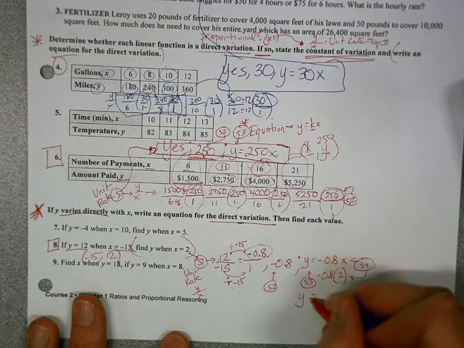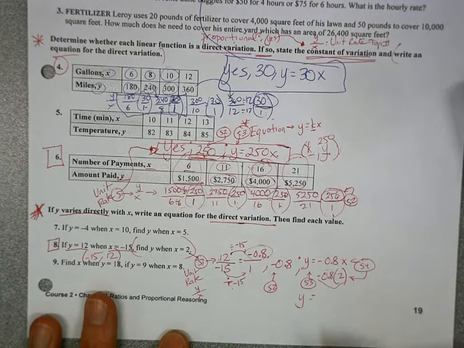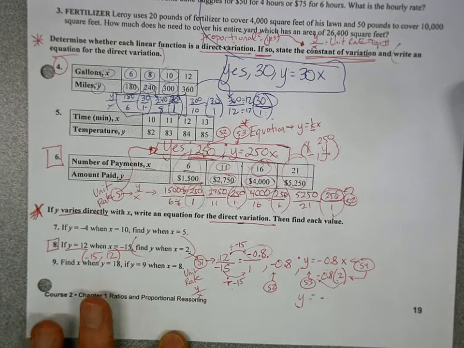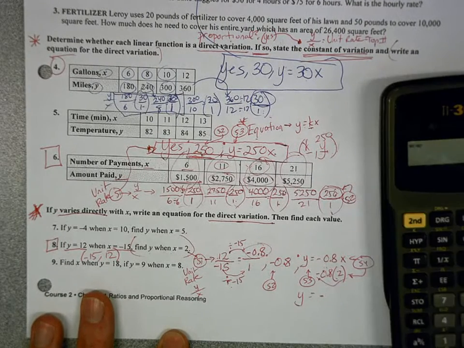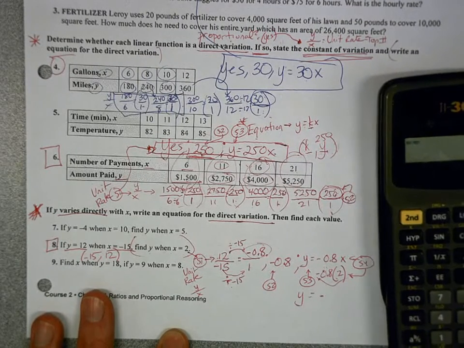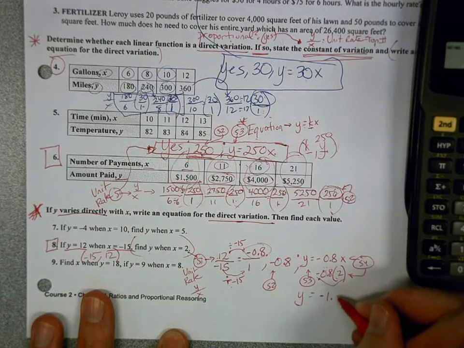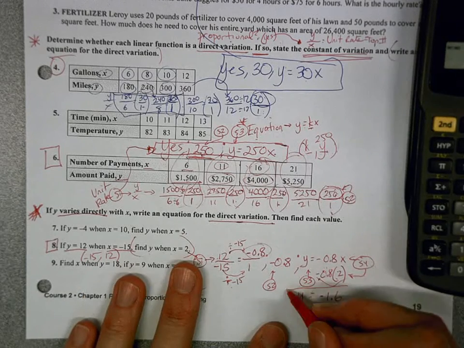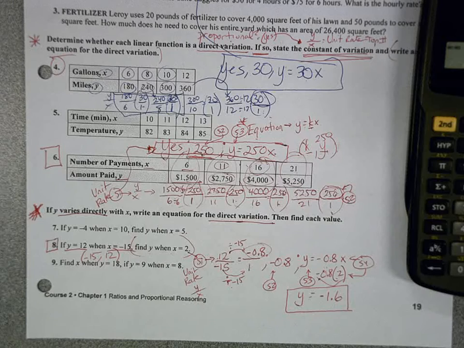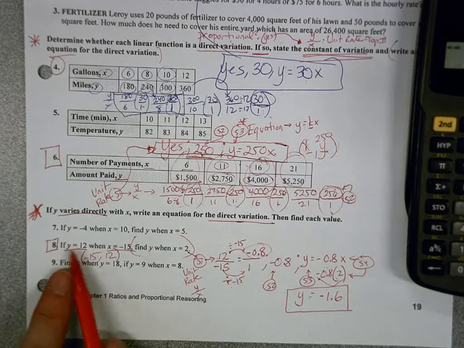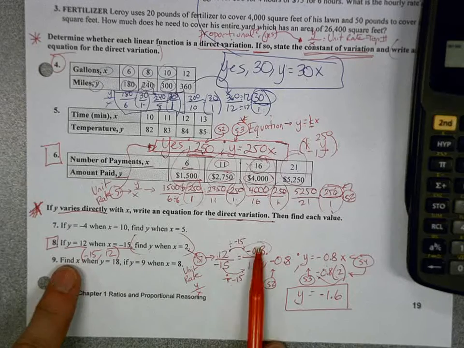And so, negative times a positive is a negative. And 8/10 times 2 equals 1 6/10. So, ladies and gentlemen, y is equal to negative 1 6/10. That's all you do. They're giving you the y and the x to find your constant of variation.